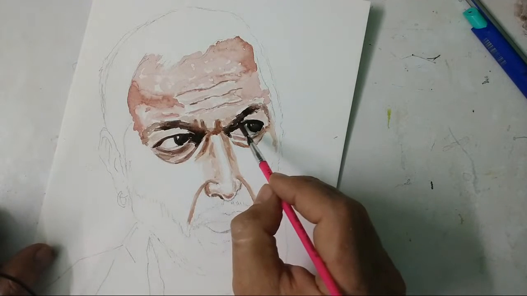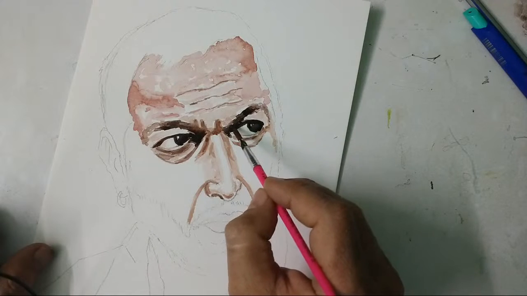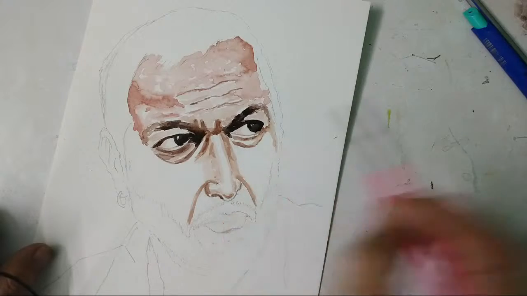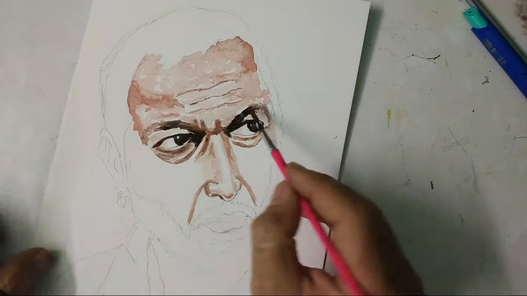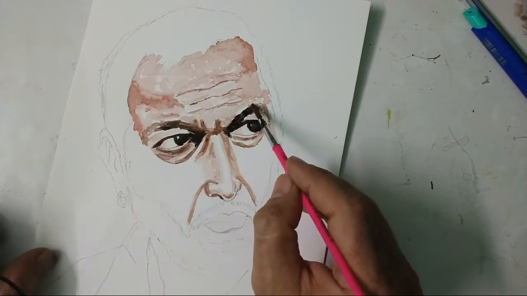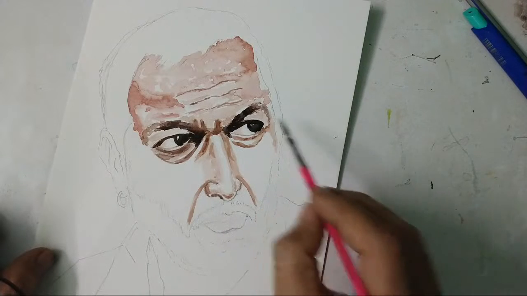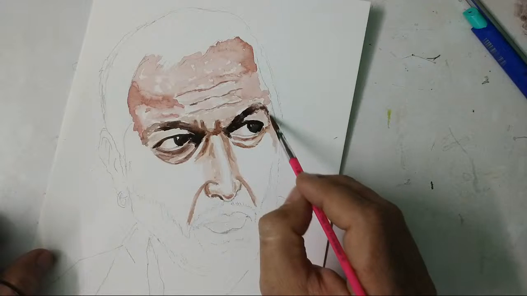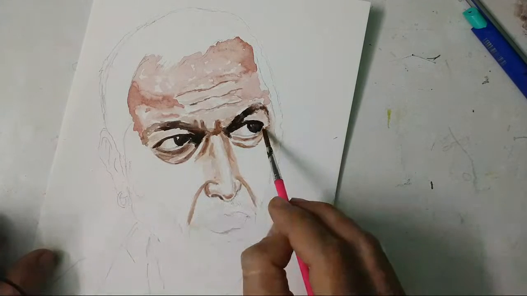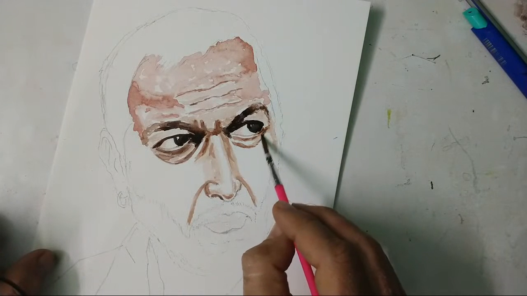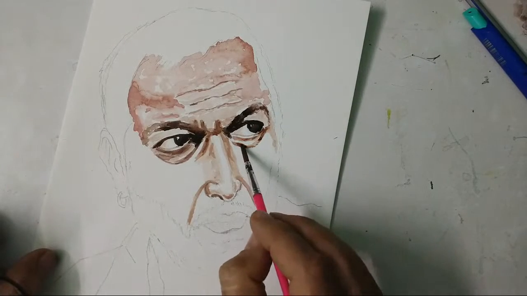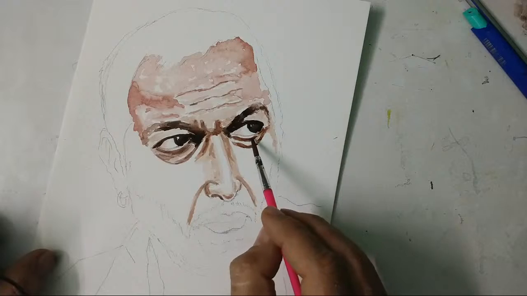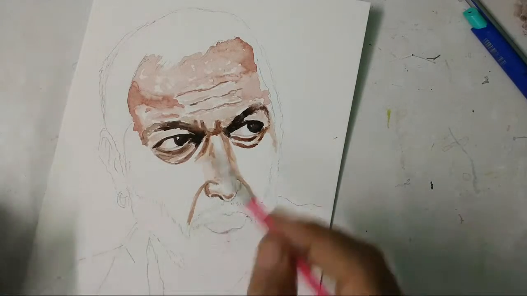Use of grid is okay, but everyone must have a command or control of using freehand sketch. Freehand sketch will give you confidence. Grid will limit you. You will always be thinking that I can work only when there is a grid. So work with a grid, but avoid grid every time.